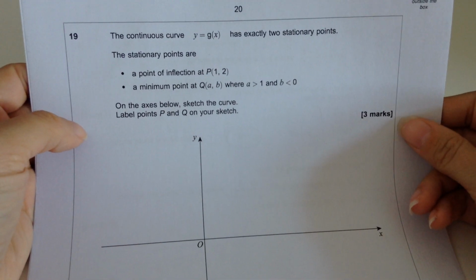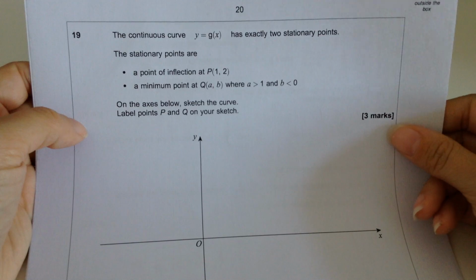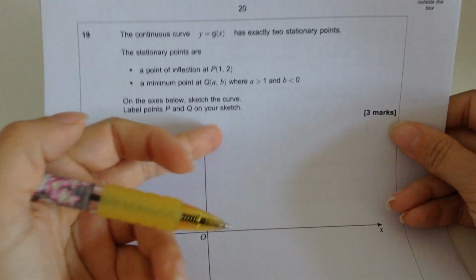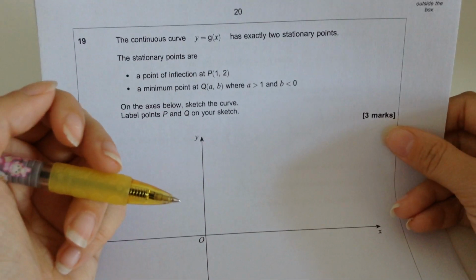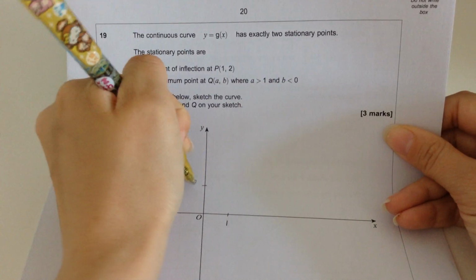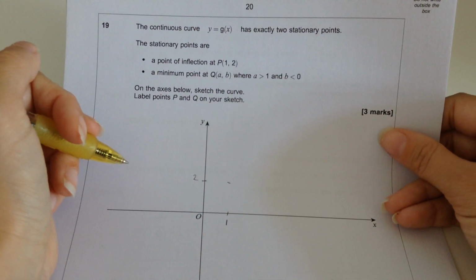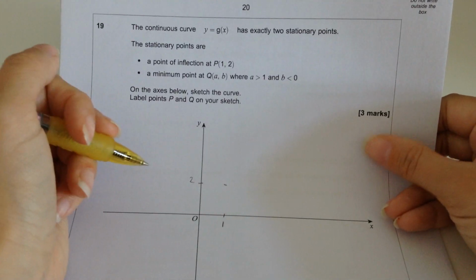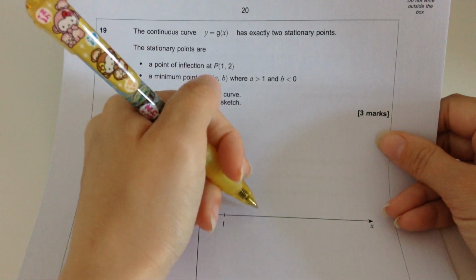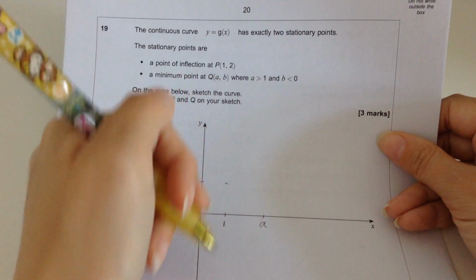The continuous curve y equals g of x has exactly 2 stationary points. The stationary points are a point of inflection at (1, 2). This question came up on paper 1 as well, didn't it? Where you had to draw the curve based on the stationary points. Okay, so we've got an inflection, and then we've got a minimum point when a is bigger than 1 and b is less than 0.